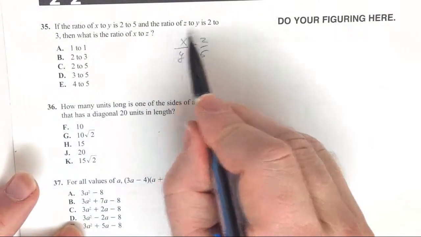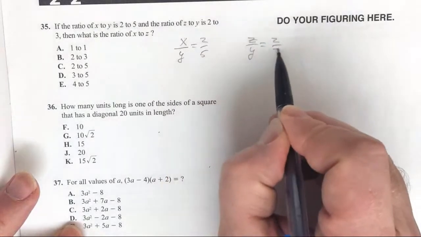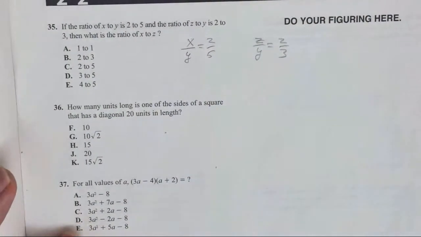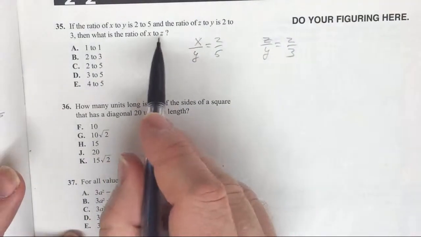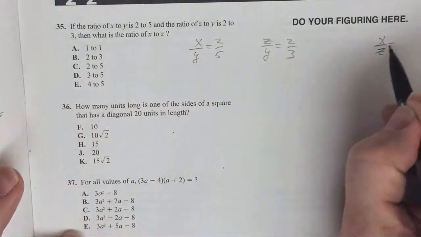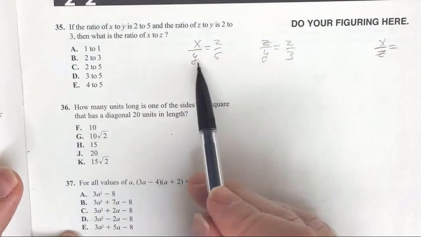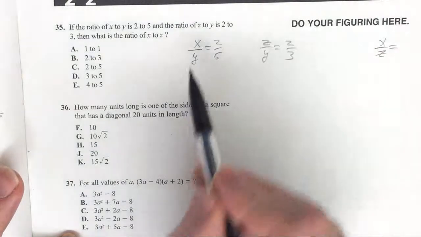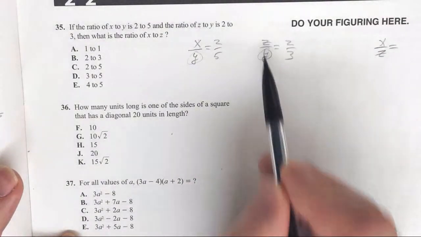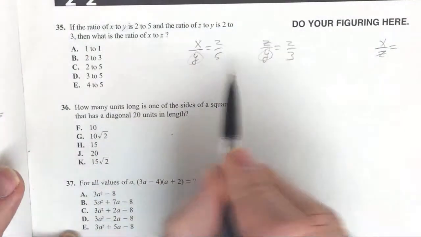And then it also says the ratio of z to y is 2 to 3, so I'm going to write both of those. The question is, what is the ratio of x to z? So I'm going to put this over here, x over z. That's what I'm looking for. But when I look at this, hopefully we can see that the two things they have in common is simply the y. So I'm going to solve for y and see if that'll take me in a good direction.